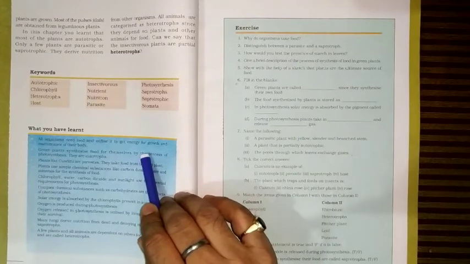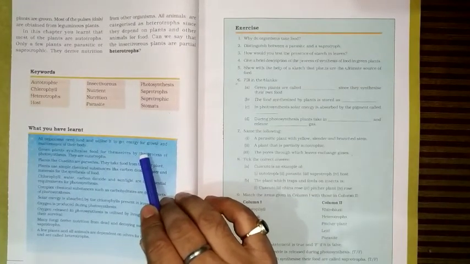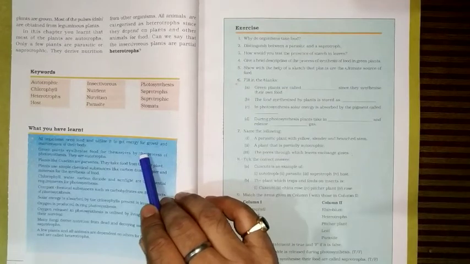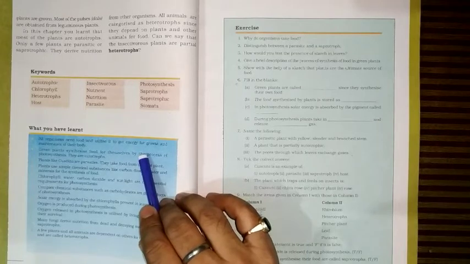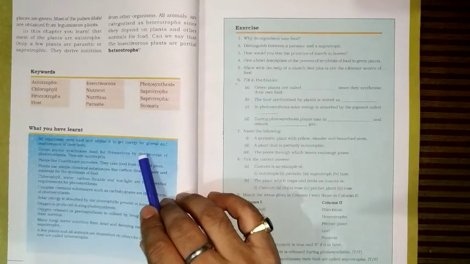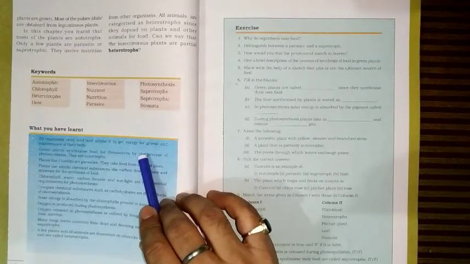There are certain types of plants called insectivorous. Insectivorous plants can also be called partial heterotrophs because, since they are green, they do photosynthesis, but they also have a mechanism by which they trap insects and derive some nutrients from them.